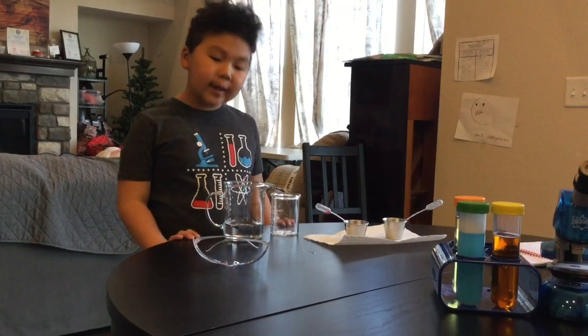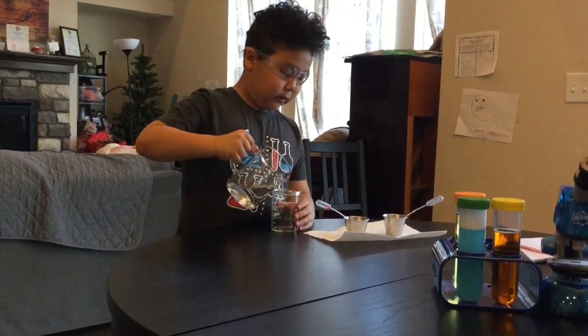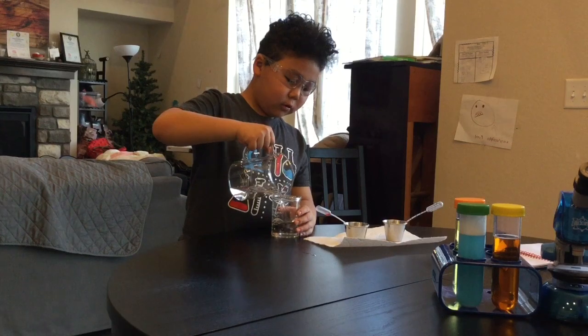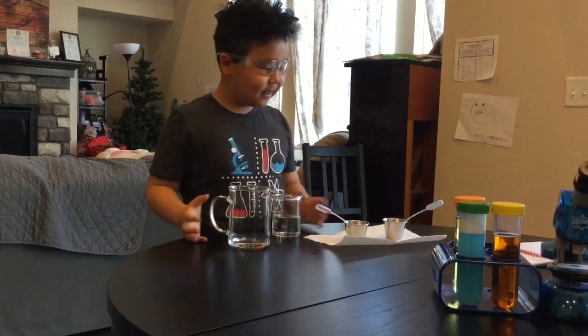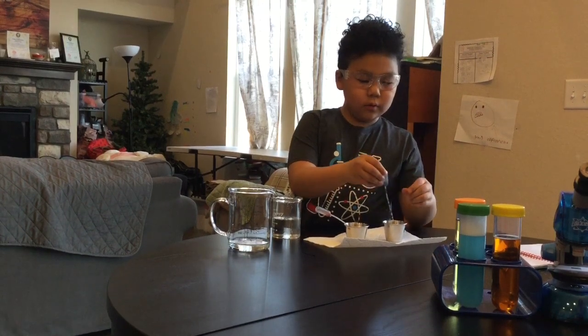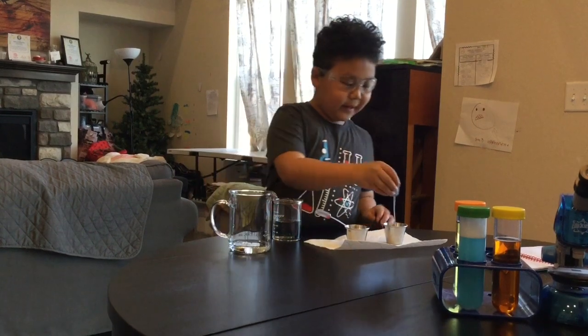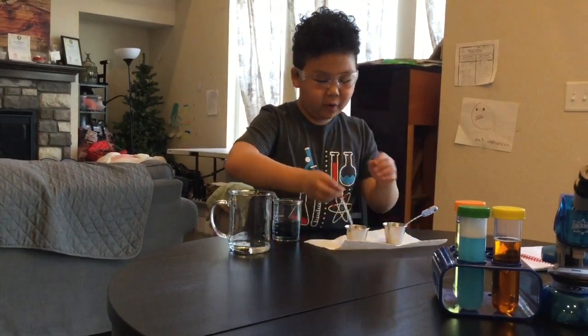Now we're going to do the real experiment. Safety first. Okay, put the water. So we're going to be adding blue, which looks like black, and then we're going to be adding yellow.